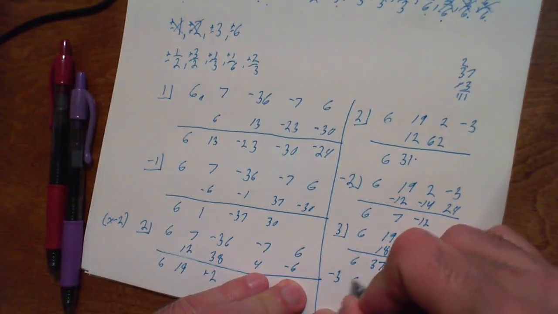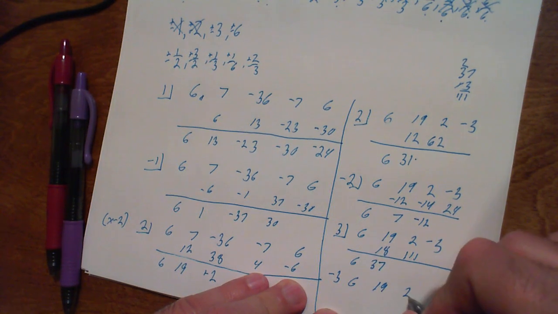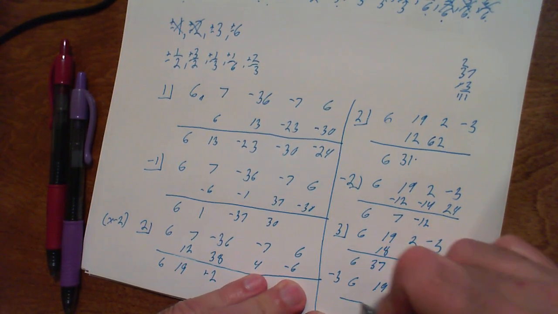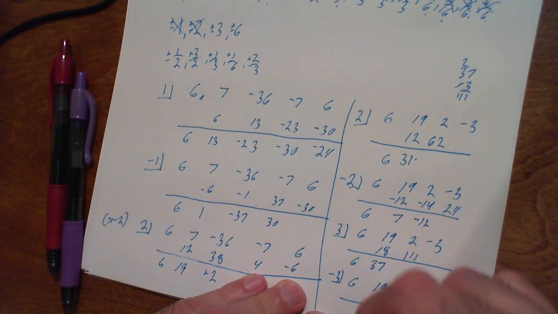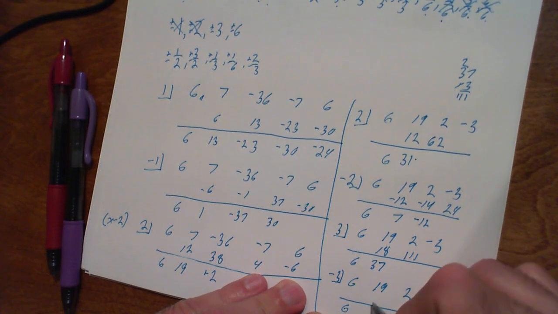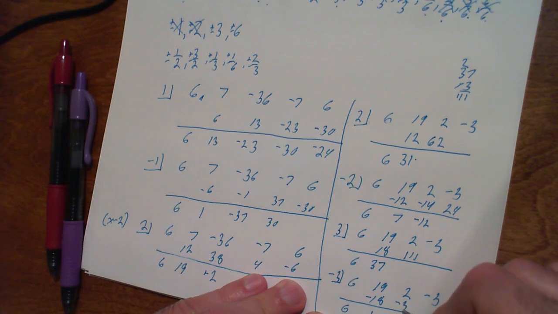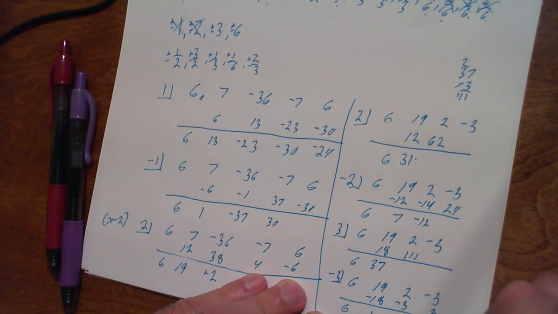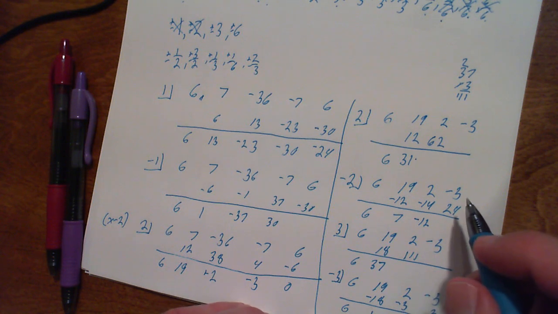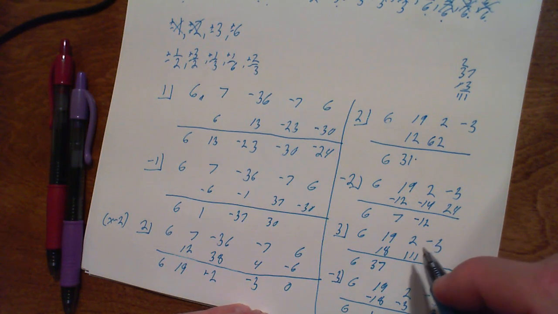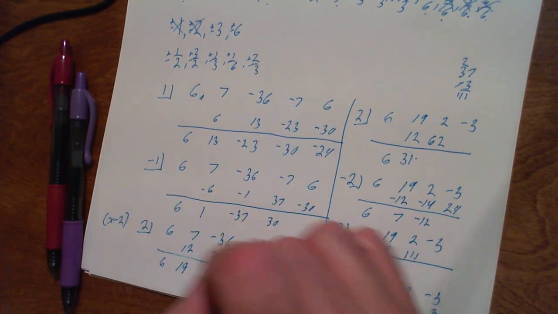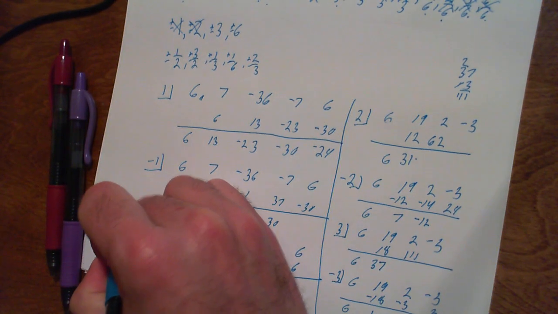Let's try negative 3. 6, 19, 2, negative 3. Notice how I'm just kind of going faster as we go. I think you get the idea. Negative 18, 1, negative 3, negative 1, positive 3, hallelujah. So I got x is negative 3, so then we have here x plus 3.